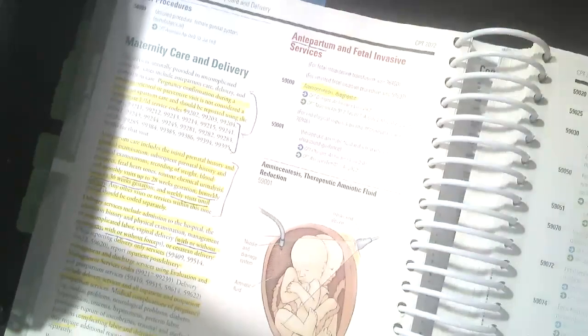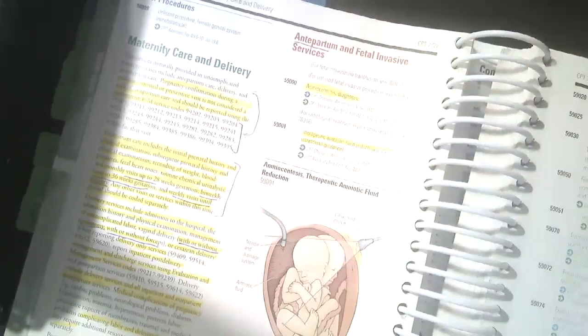So what does that mean? We can do an amniocentesis in order to obtain some of the amniotic fluid in order to test it, right? And then we could also do it for a therapeutic reason. Maybe there's a reason that we need to have less amniotic fluid. That would also include our ultrasound guidance when we use that code. So that is how we would separate those out.